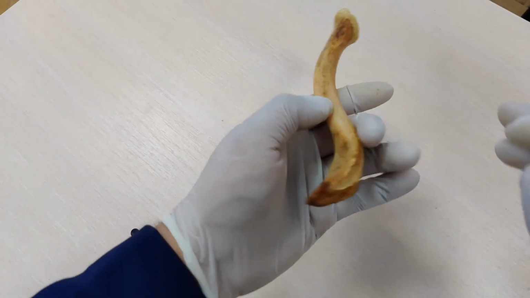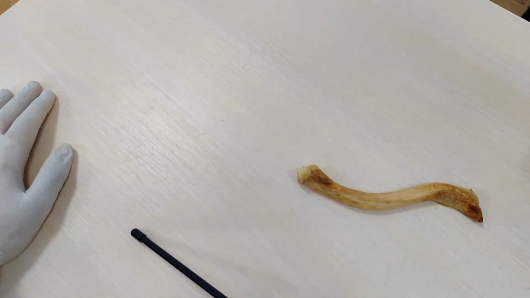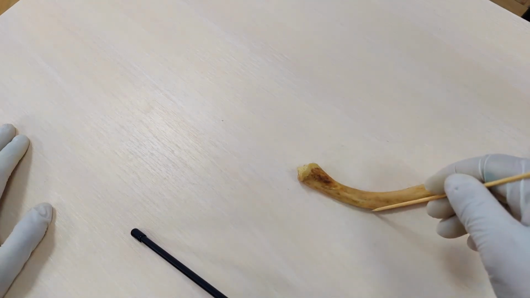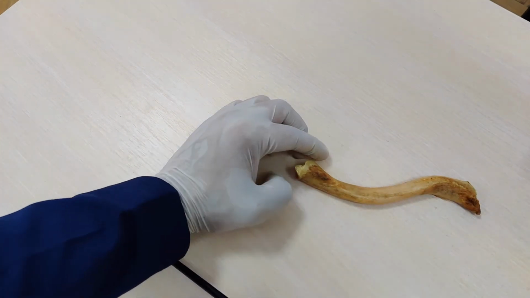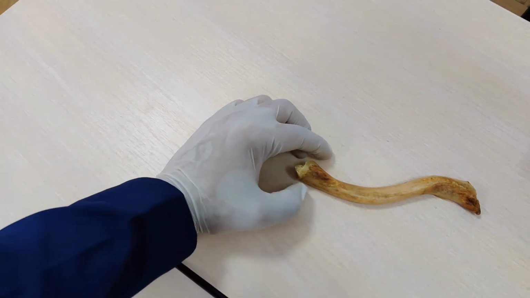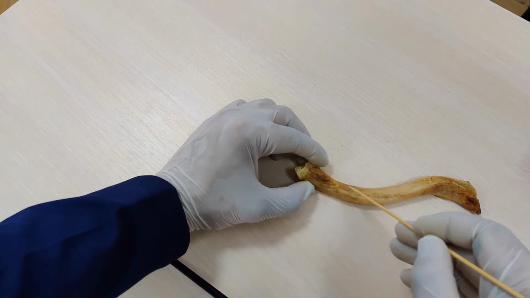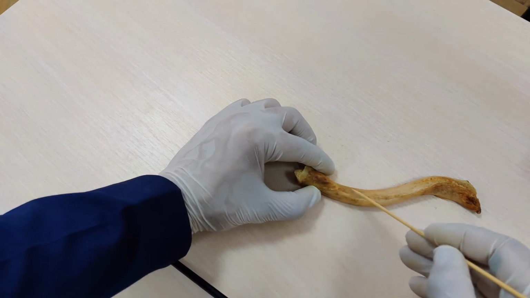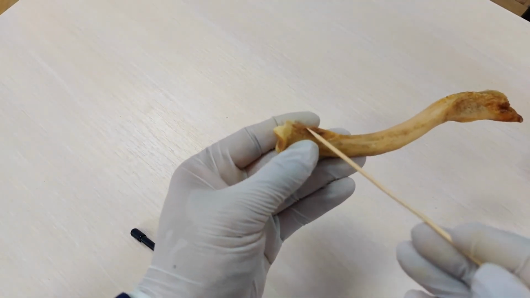Now let's talk about the medial 2/3 of the shaft. The anterior surface of the medial portion provides attachment to the pectoralis major muscle. You must be familiar with the sternocleidomastoid muscle, and this is the part where it attaches, that is the half of the medial end of the superior aspect of the shaft. So superiorly, it provides attachment to the sternocleidomastoid muscle.